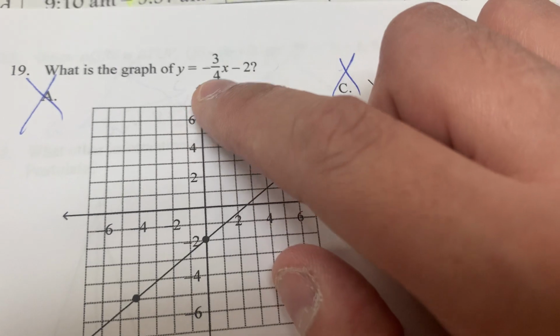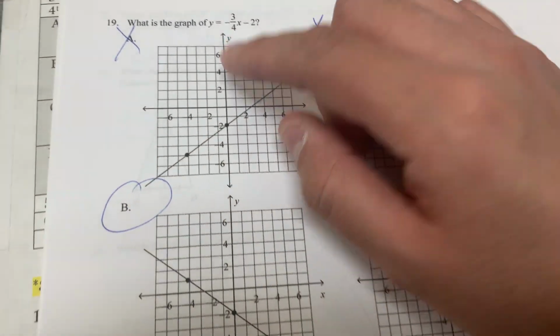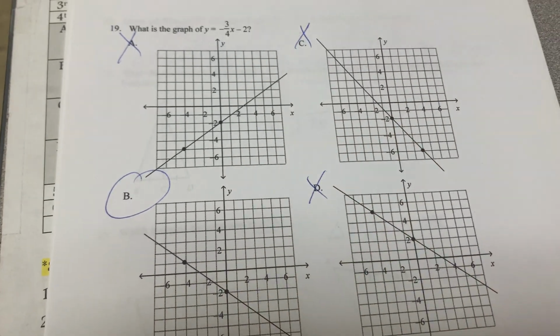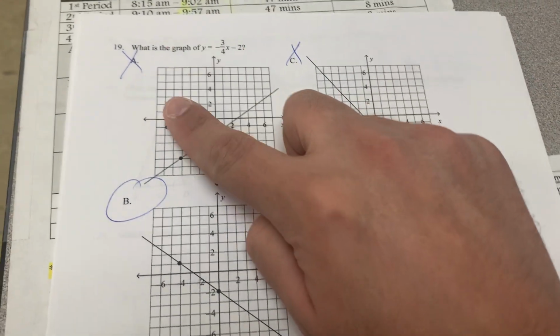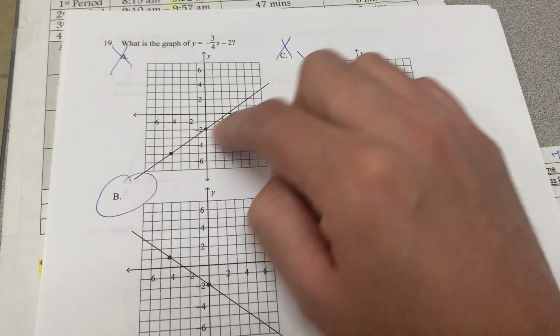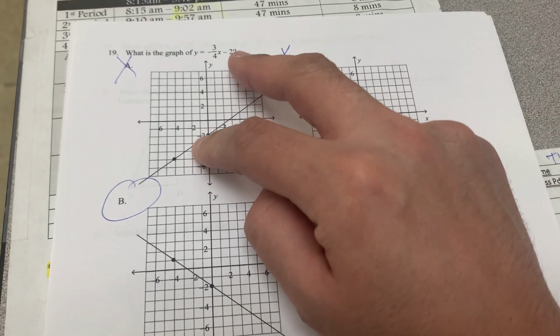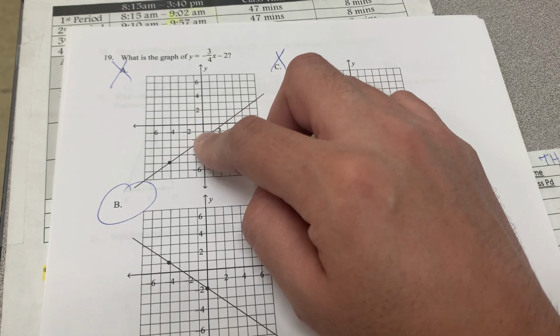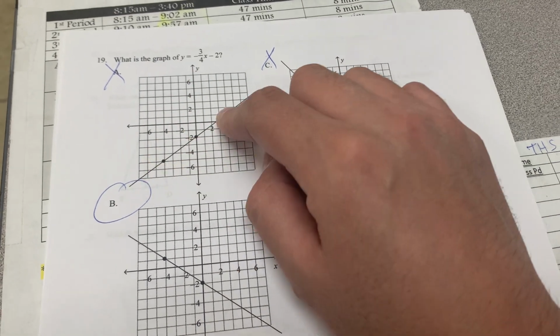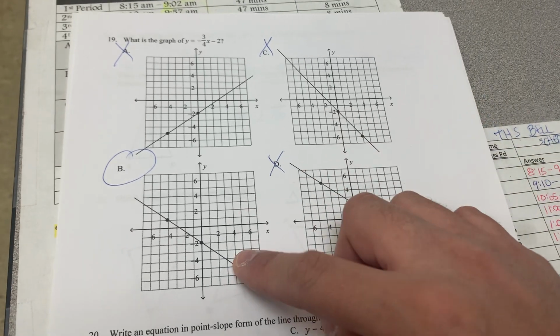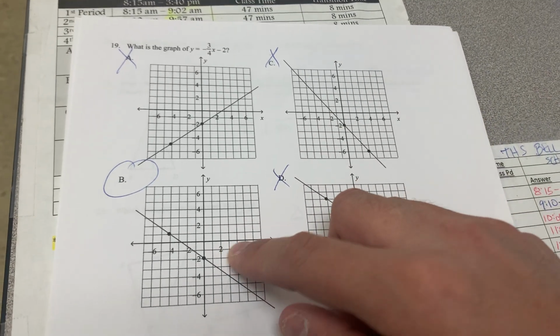And the slope here is negative. Well, a line with a negative slope is going to be a diagonal line going down from left to right. So that's why I know that A is out, because this one's going up. This should have a negative slope. It does have the correct y-intercept, but that was out because this has a positive slope. These three have negative slopes, so these are possibilities at this point.